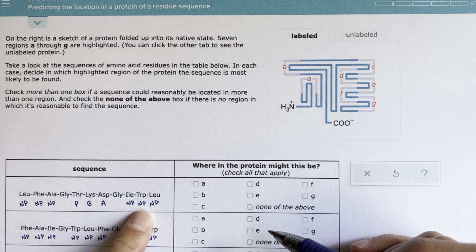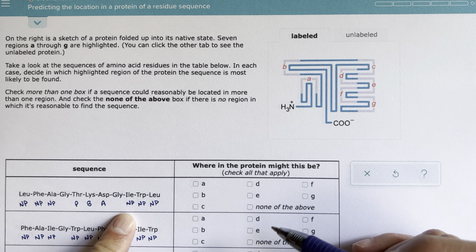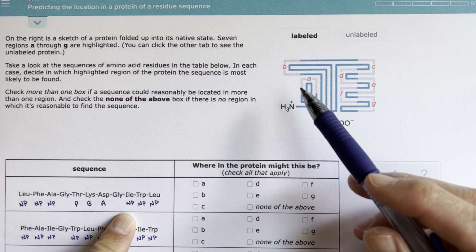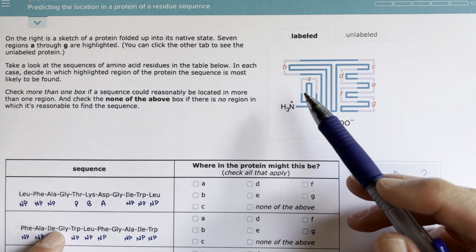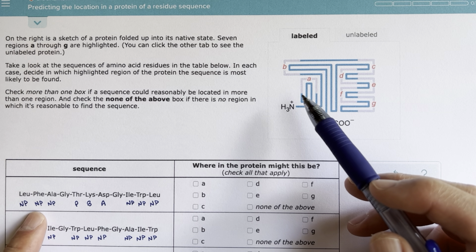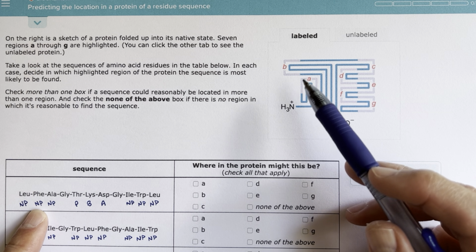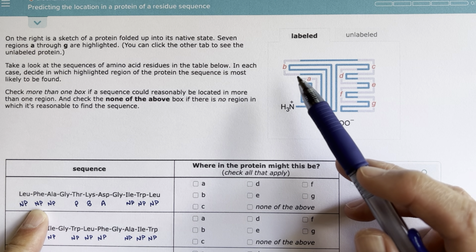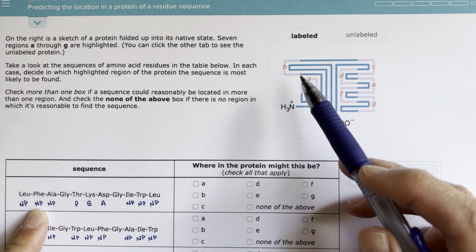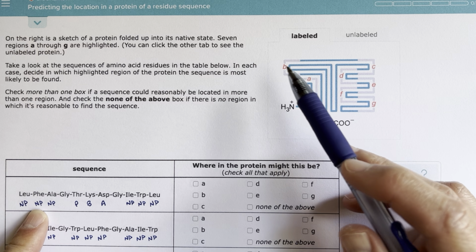So for this sequence, now that I've got all these labeled, what I want to do is figure out, does it fit into any of these spots? And what would we expect? For A, we would need the first three residues to be polar and then nonpolar, nonpolar. For B, it would be polar, polar, polar. All of these are on the outside.